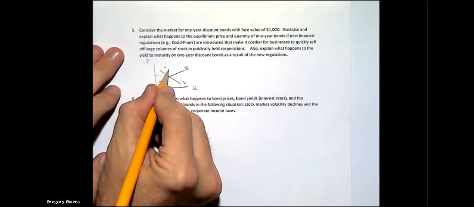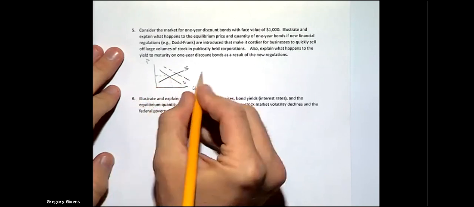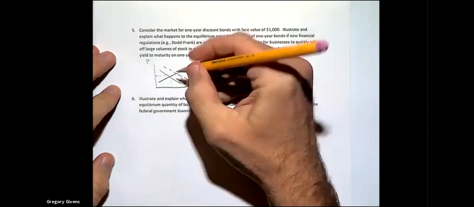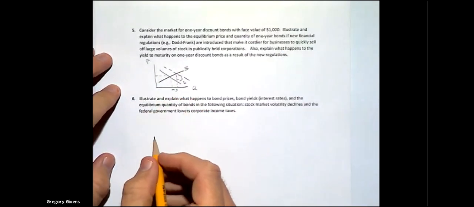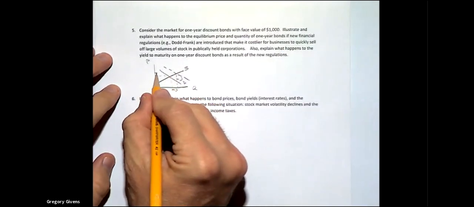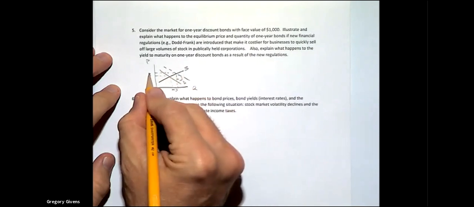So Derek thinks that the demand for bonds is going to shift to the right, like I've illustrated here, which would, all else equal, increase the quantity of bonds sold or in circulation, and therefore increase the price of bonds. And so, Derek, what then would happen to the yield to maturity on 1-year discount bonds? If their equilibrium price rises, yield to maturities go down. Remember, price and interest rates are inversely related.